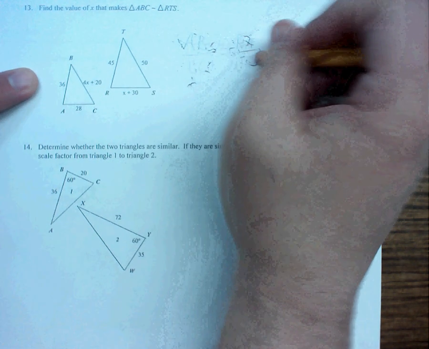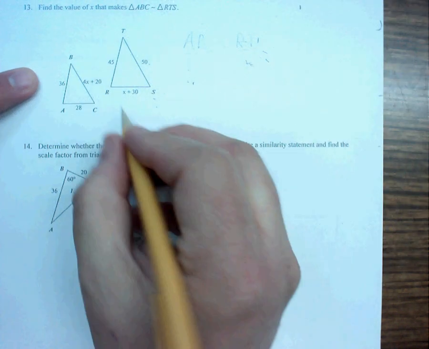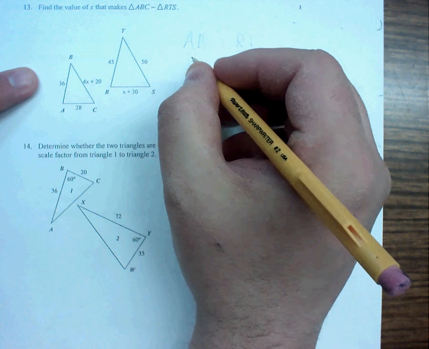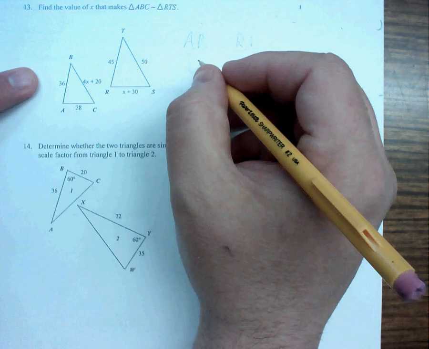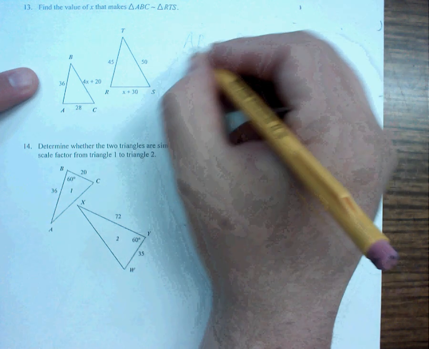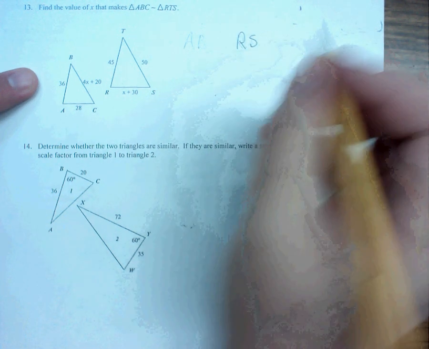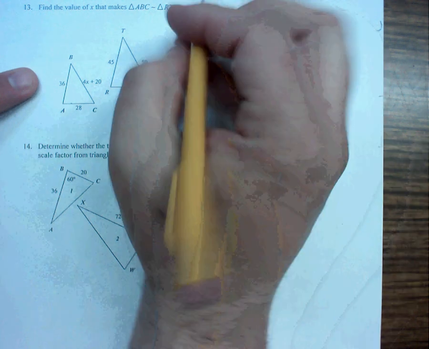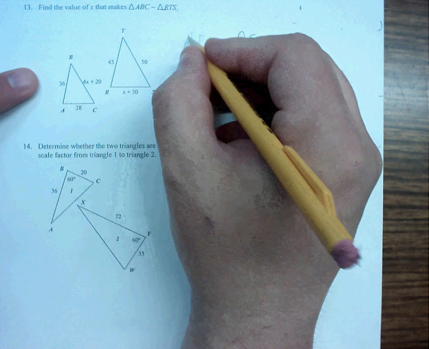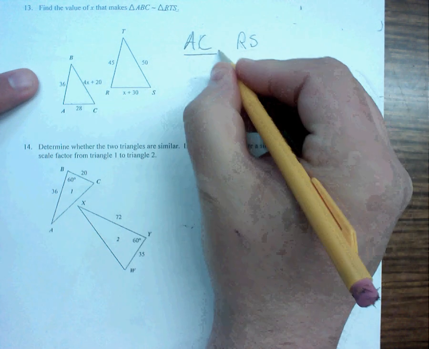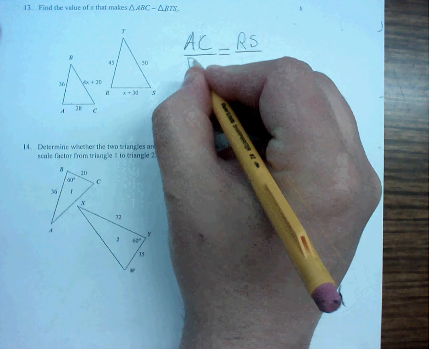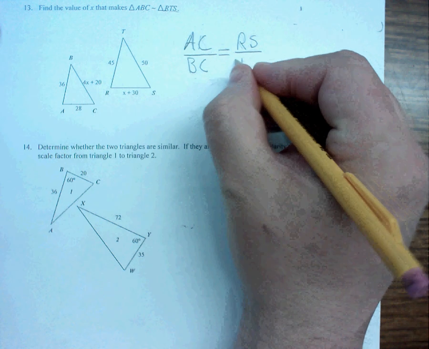So I've got to include RS, which has to correspond to a value on ABC. It's the first and third letter, so it'd be AC, equals this. And then I have to have BC somewhere, but those are the last two letters, so that's going to correspond to TS.